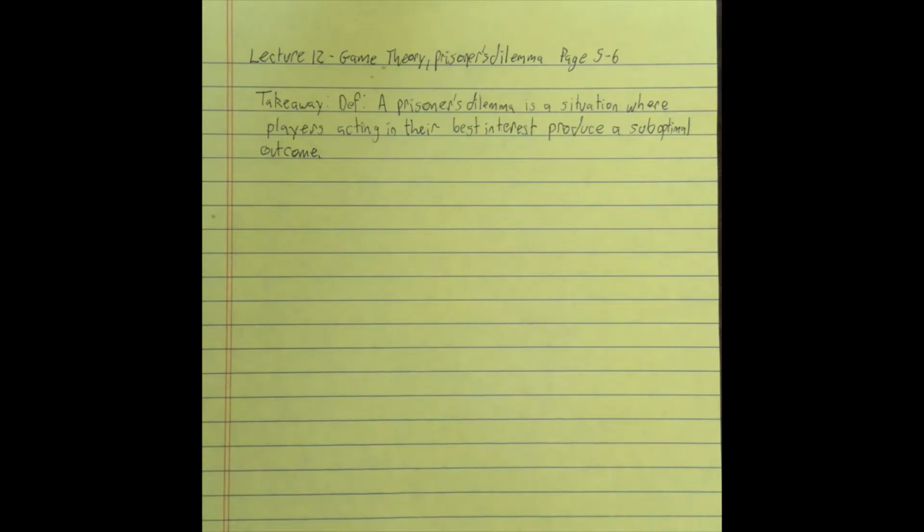And the reason I say that is because a prisoner's dilemma is a situation, right? And really the thing that I want you to take away from this lecture is just the definition of a prisoner's dilemma. It's a situation where players acting in their own best interests produce suboptimal outcomes, okay?